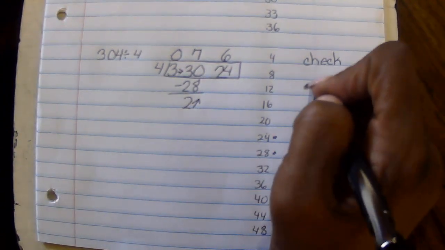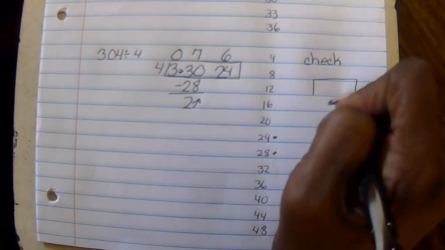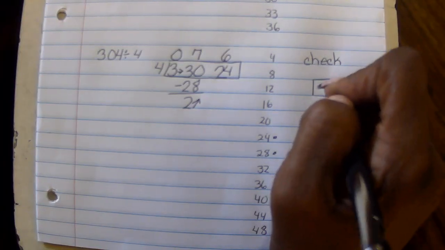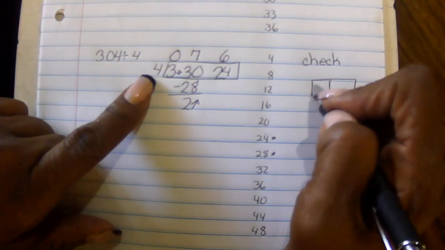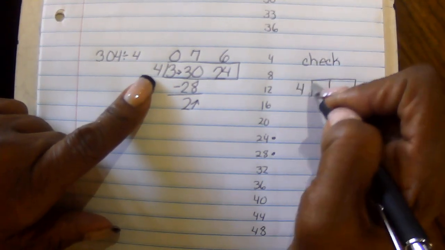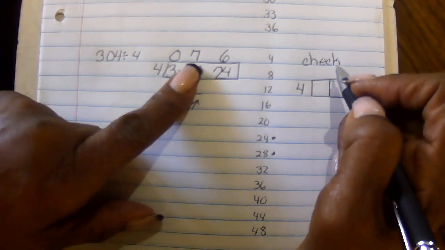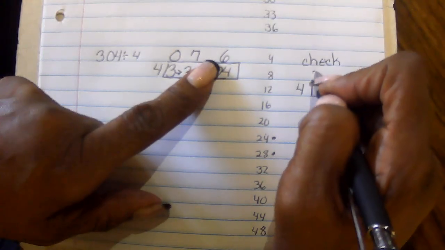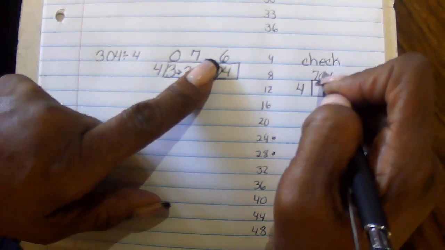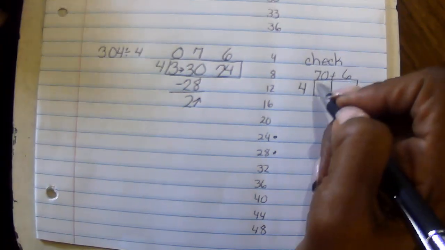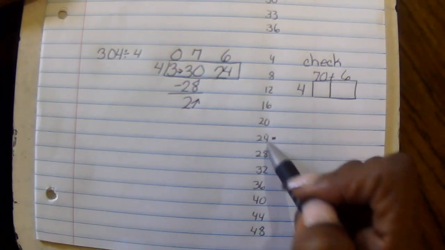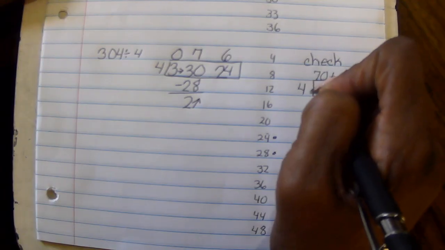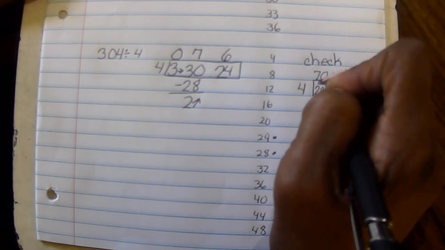Let me do an area model on this one. And I have 2 digits here, so I need 2 boxes. We're dividing by 4. Multiplying by 4, we have the expanded form of 76, which is 70 plus 6. And 4 times 7, let me go down 7. 1, 2, 3, 4, 5, 6, 7. That gives me 28. Drop that 0 down in the box.